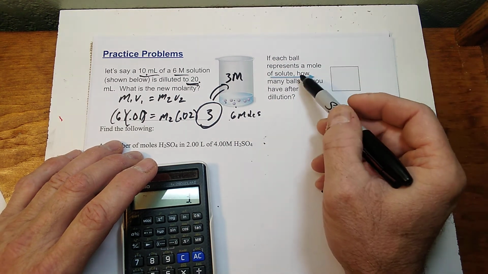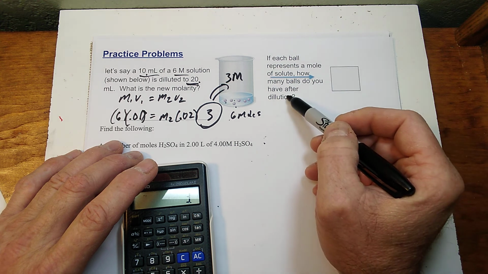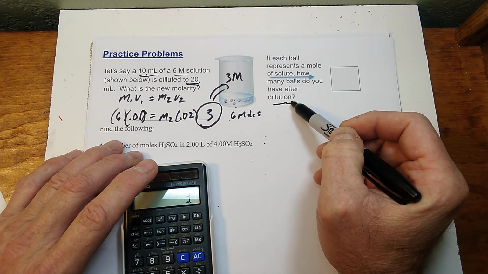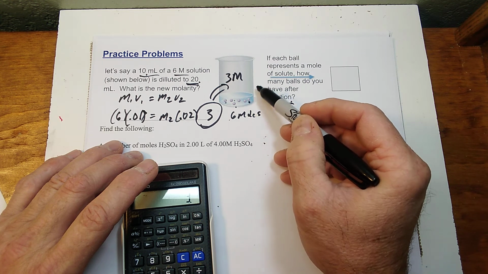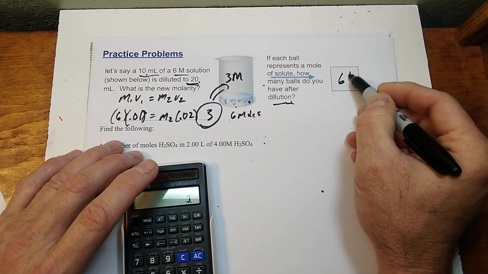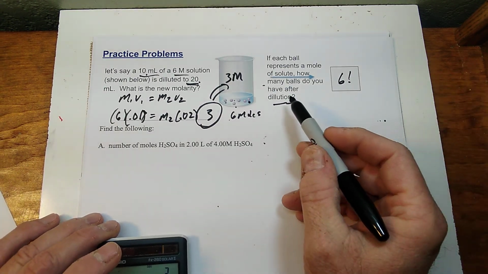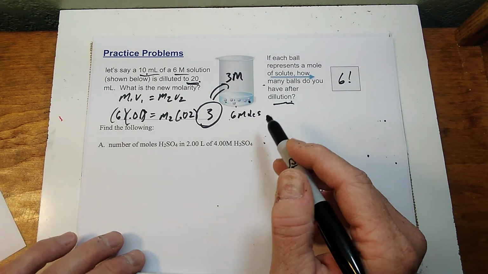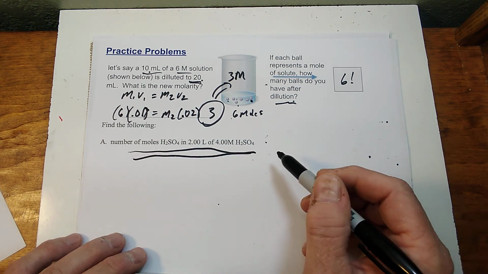Now this question is a really good follow-up question. If each ball represents a mole of solute, how many balls do you have after dilution? That was the last slide. 1, 2, 3, 4, 5, 6 balls. If we add pure water, there's still just going to be 6 balls, or 6 moles, we said, of our solute. All right, for the sake of time, we'll stop there and work on this one in class.